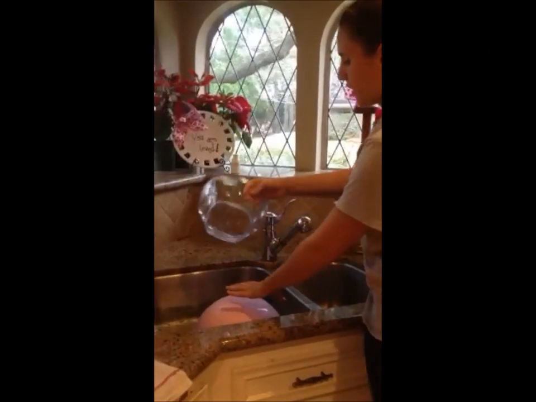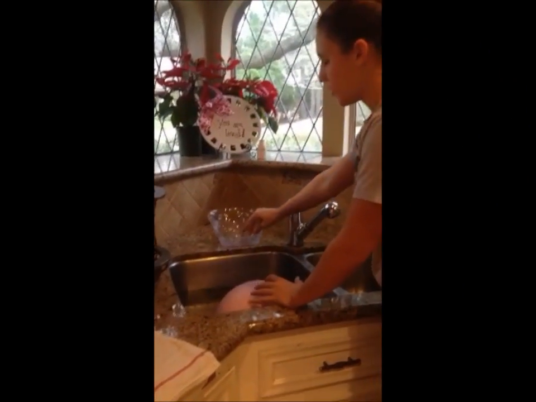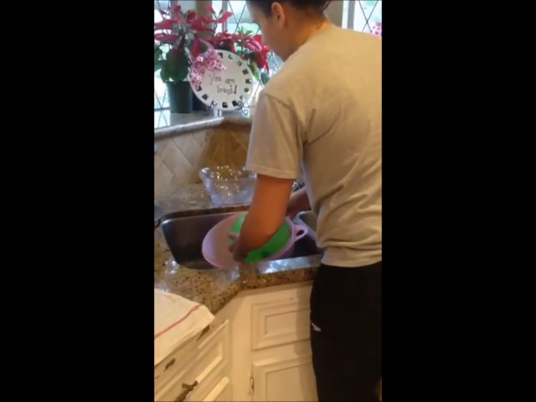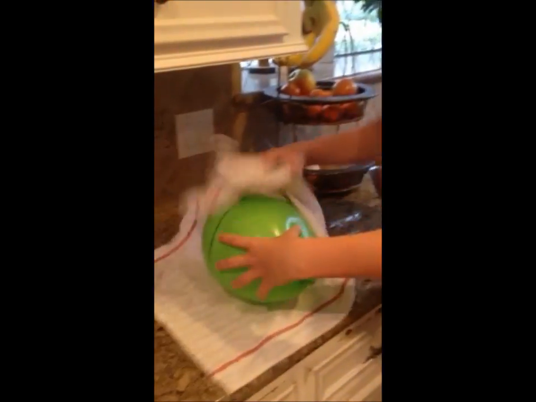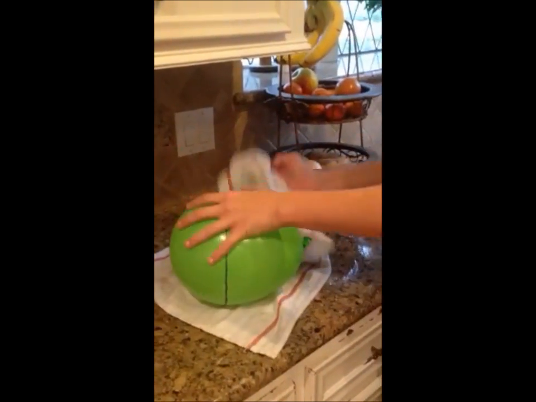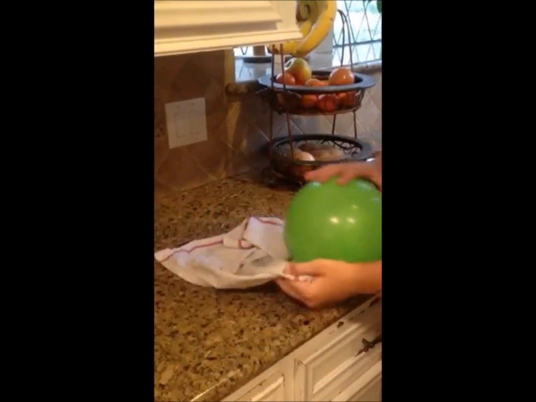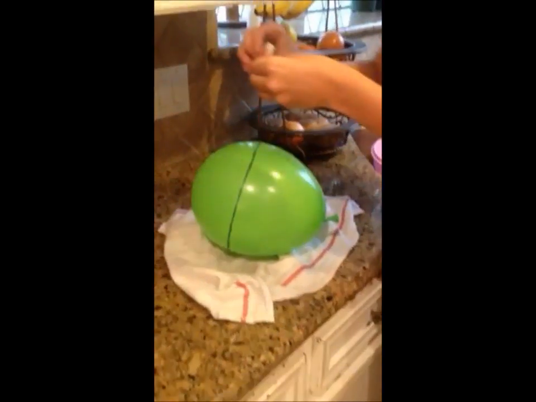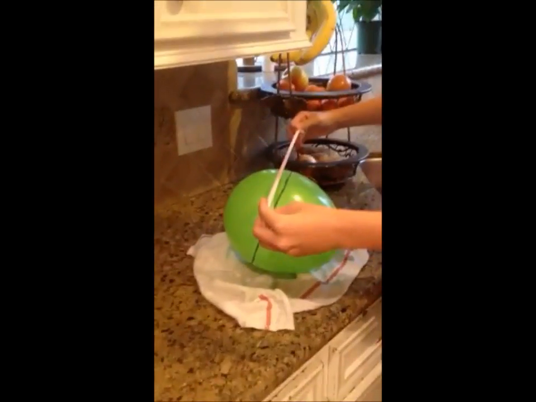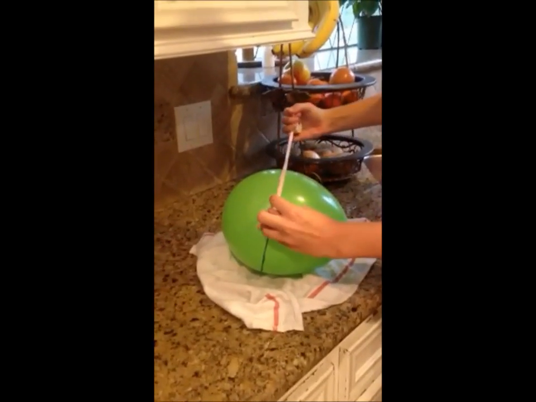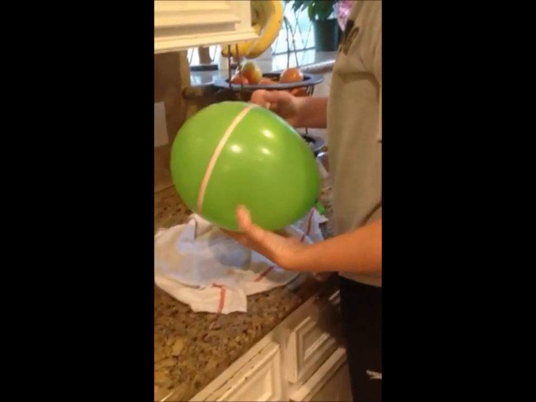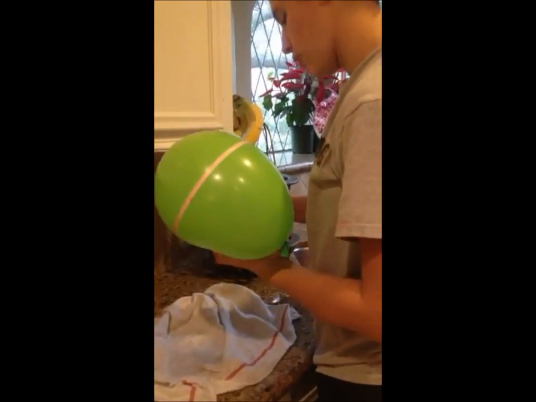So we finished holding the balloon under the water for 10 minutes. So we're going to take it out and measure the circumference quickly before it goes back to its original size from the temperature change. And make sure you get it on the line again so that you're measuring the same spot that you did before.